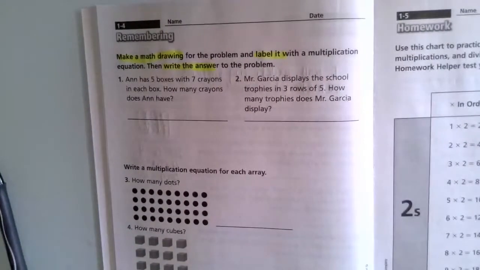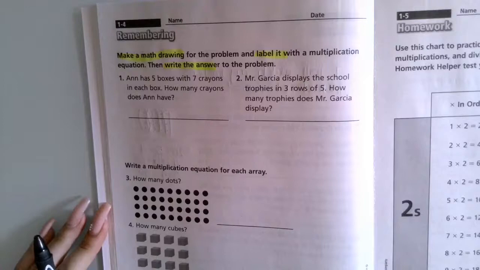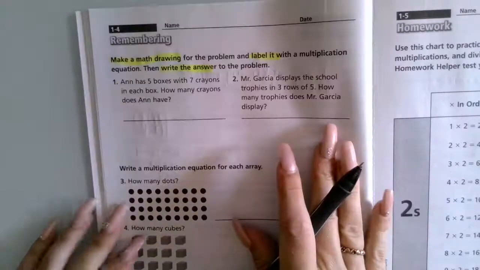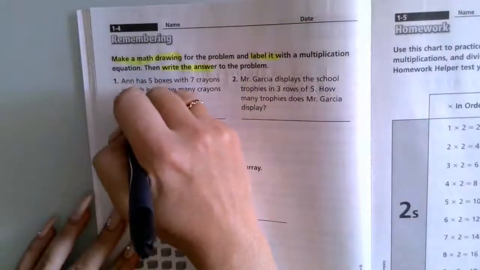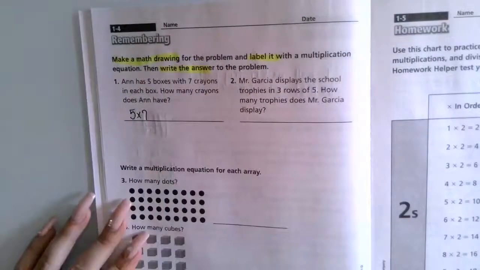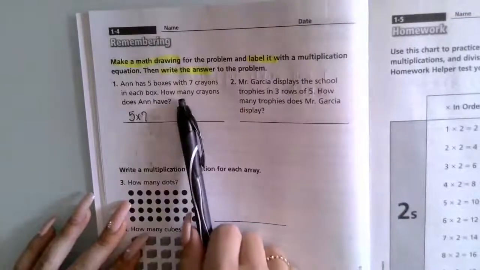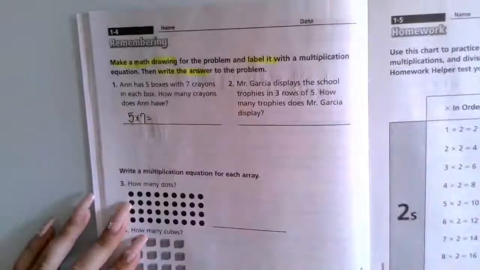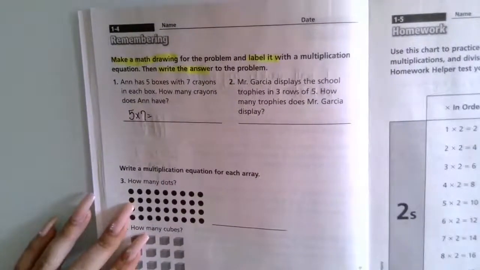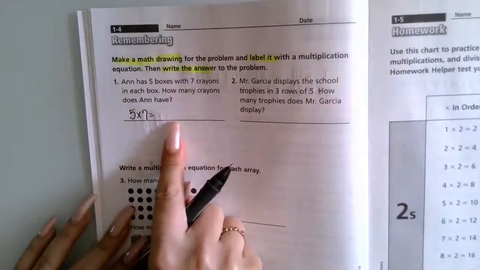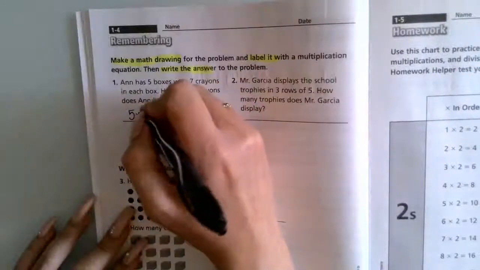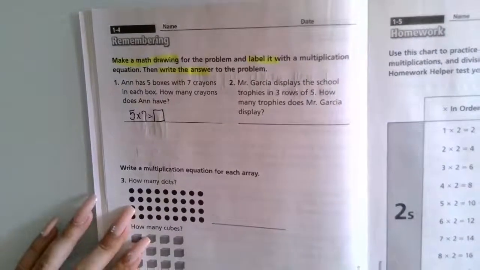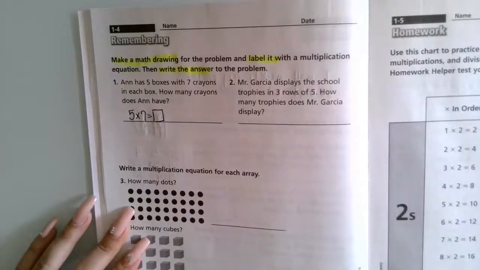So it says Anne has 5 boxes with 7 crayons in each box. How many crayons does Anne have? All right, I know already that this multiplication problem is going to be 5 times 7. Now I haven't satisfied any of what this is asking me to do yet, right? So even if I write the answer or the product, which I'm not going to, you guys are going to fill that in, then I've only done one of the things that the directions are asking. I still have to make a drawing and then label it, right?